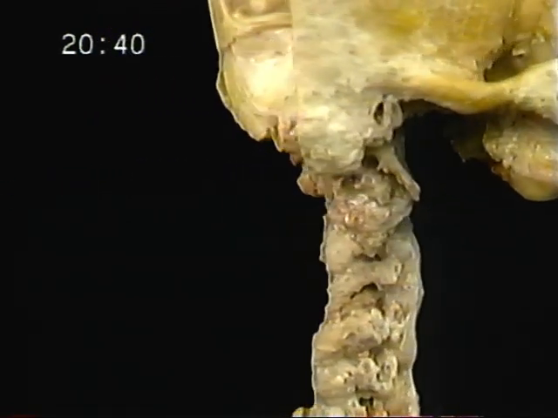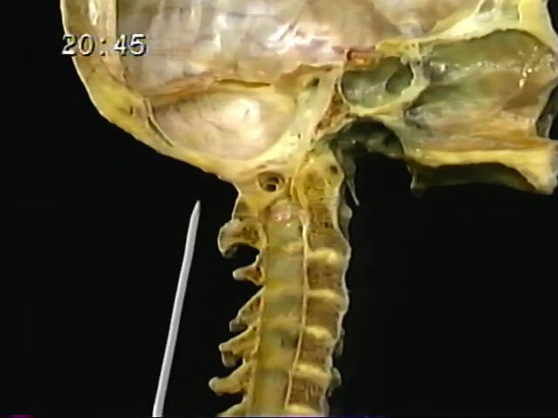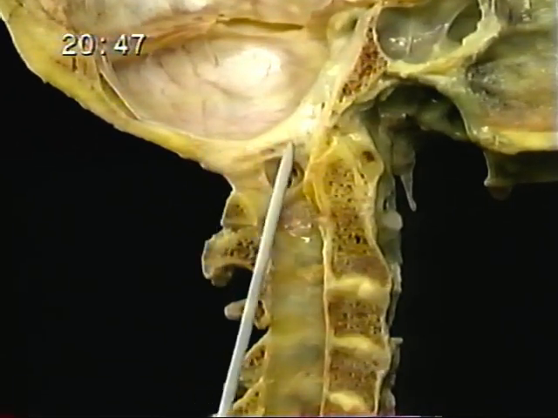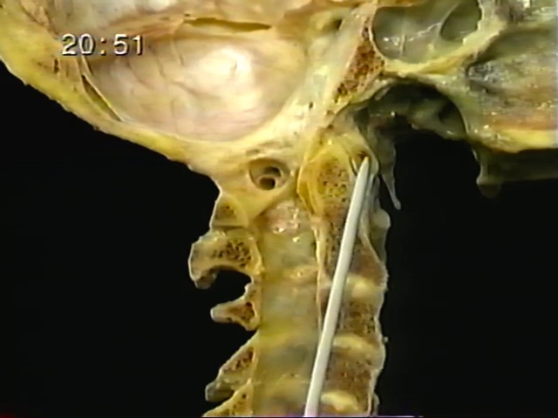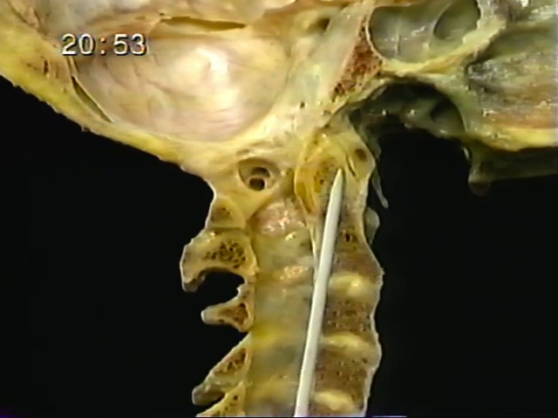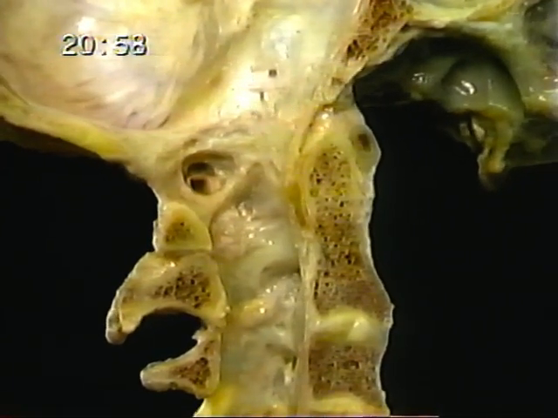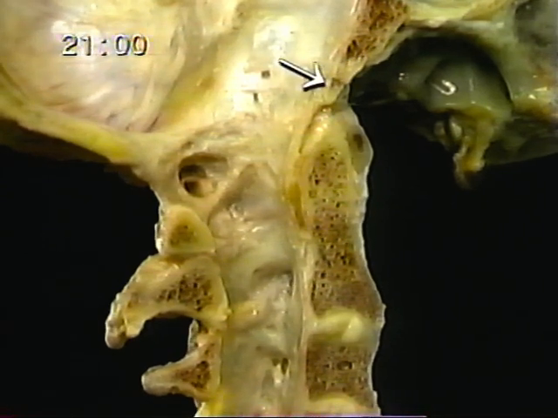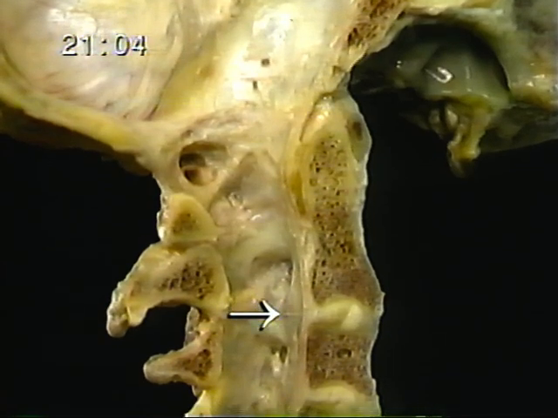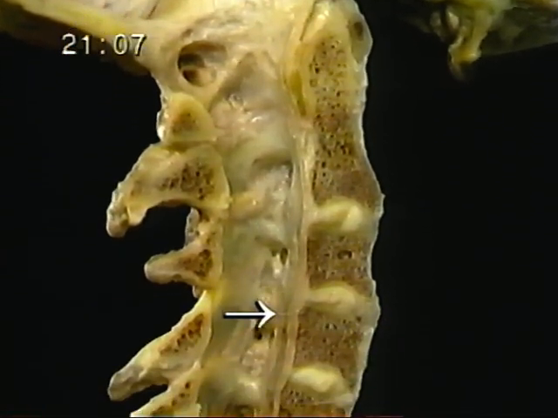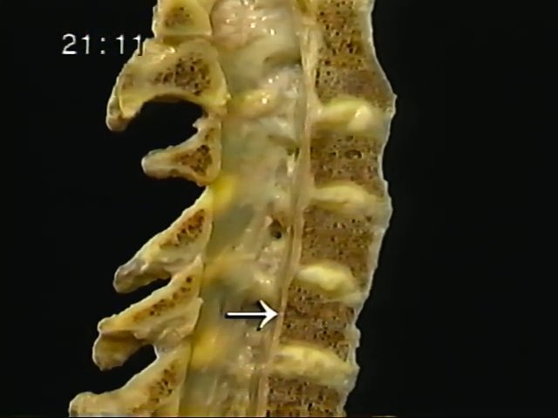To get a different view of it, we'll look at a specimen that's been divided in the midline. Here's the foramen magnum, here's the anterior arch of the atlas, here's the odontoid process. Here's the tectorial membrane. It's attached to the base of the occiput and to the body of the axis. Continuing as the posterior longitudinal ligament, it's attached to the backs of the vertebral bodies all the way down the spine.